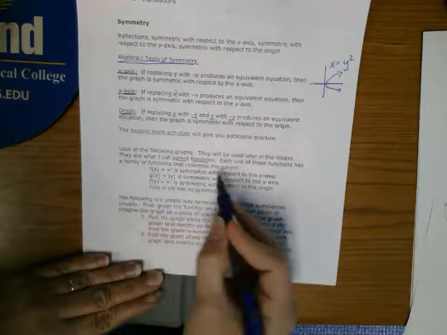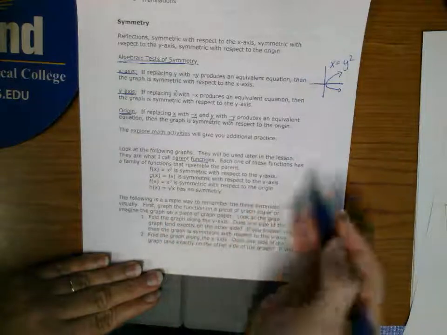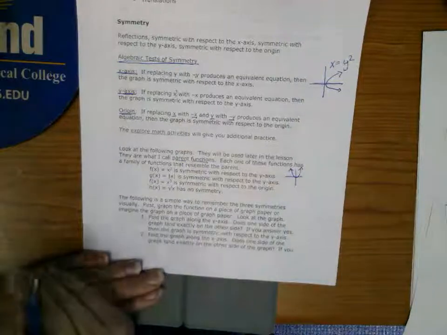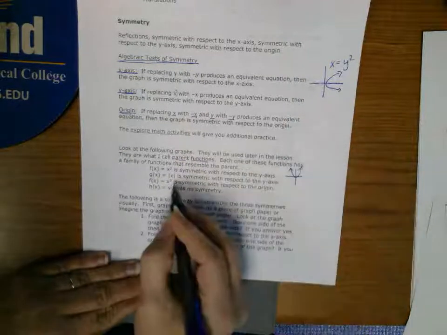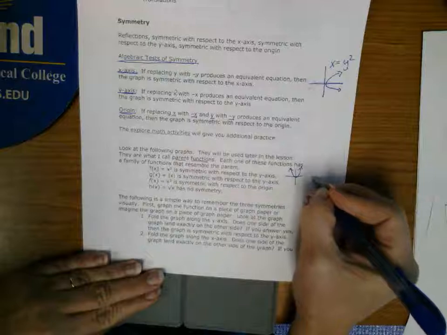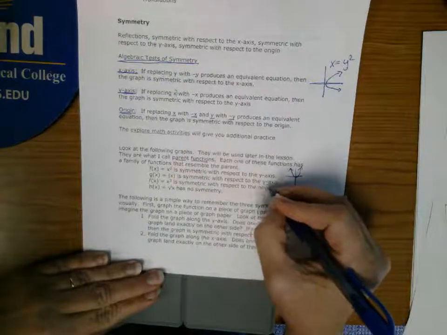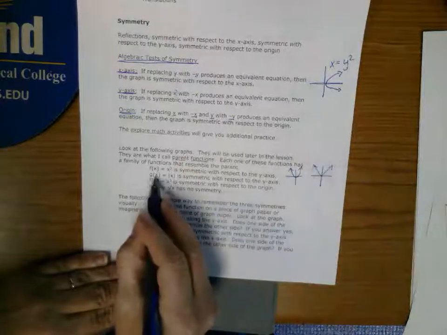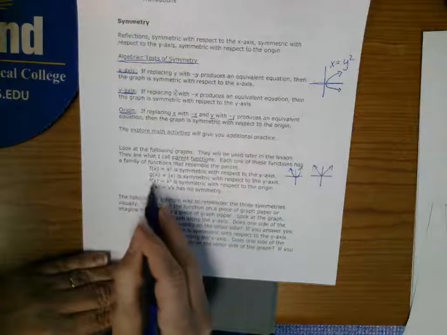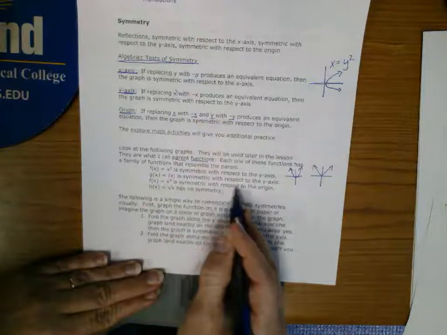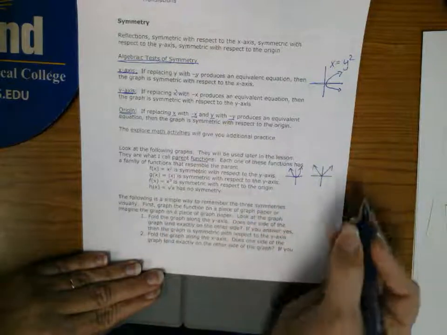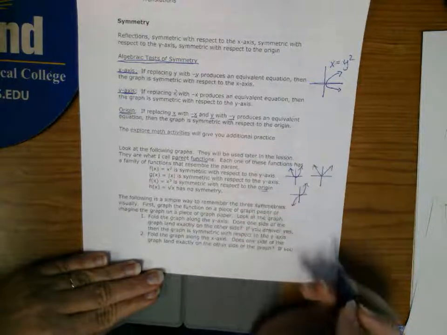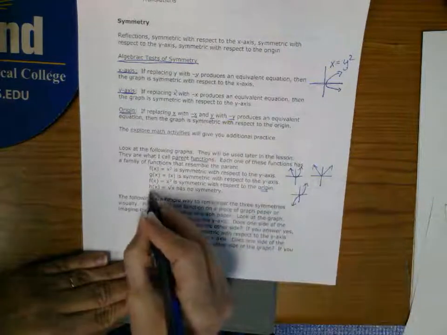So y equals x squared, like we talked about, is symmetric with the y-axis. That was y equals x squared, looked like that. And yes, it was symmetric with the y-axis. This one was y equals absolute value of x, symmetric with the y-axis again. That was our V shape. The third example, f of x equals x cubed. Do we remember what that looked like? That was our graph that looked like this, and it's symmetric with the origin. We saw that earlier.